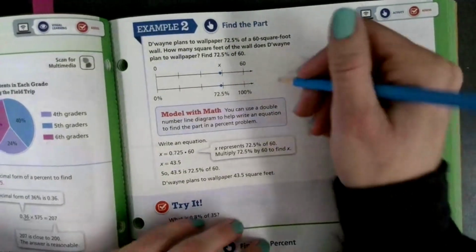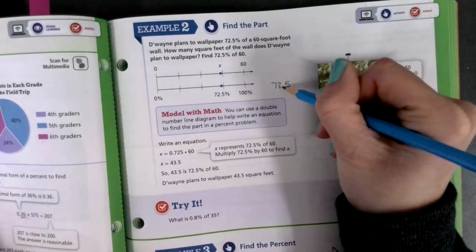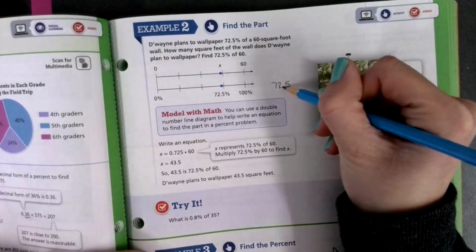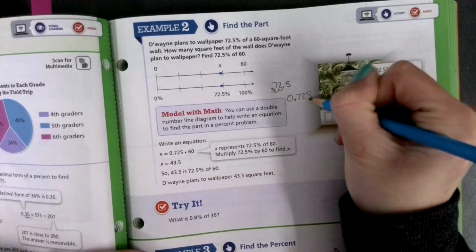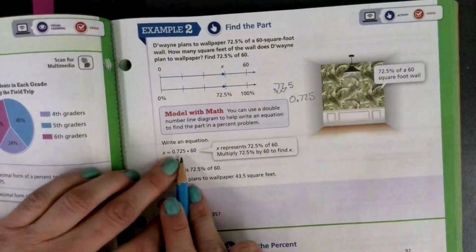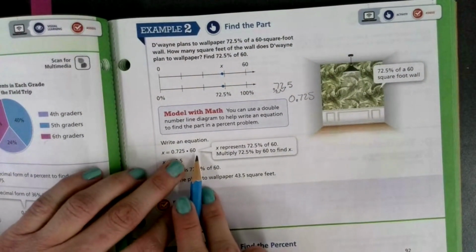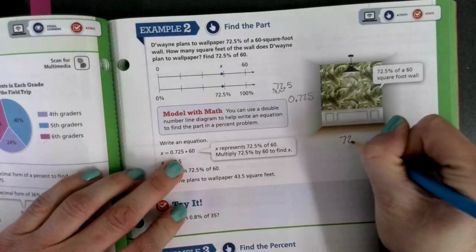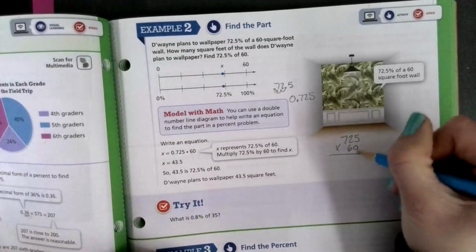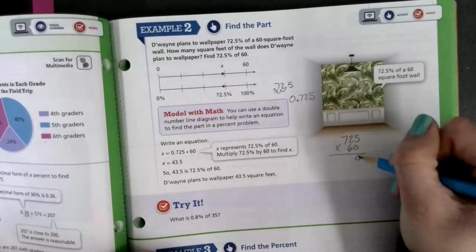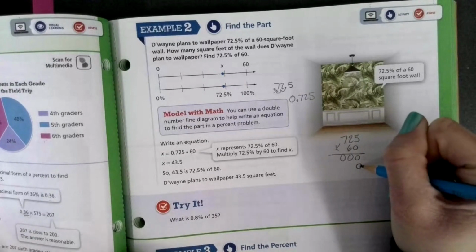So remember, when you have your percent, in order to change it to a decimal, you're dividing by 100. So we end up with 725 thousandths. If I'm finding that percent of 60, that means I'm multiplying it by 60. So I'm taking my 725 times 60. 0 times 5 is 0. I don't even really have to do this one because they're all zeros. Then I'm going to put my 0 for the tens place.